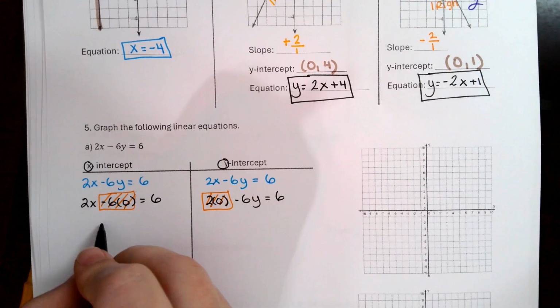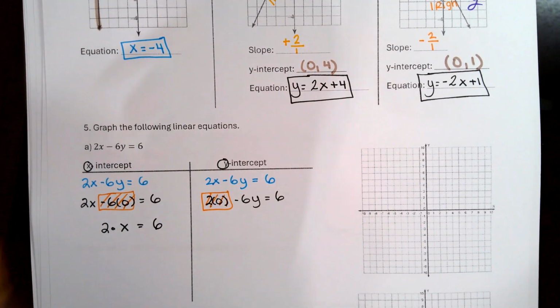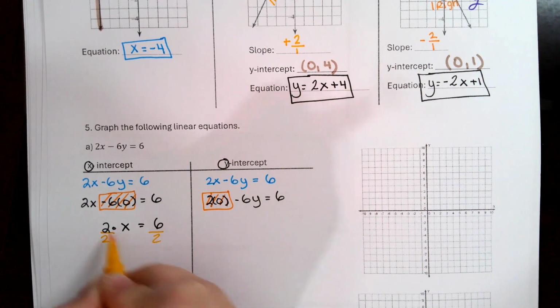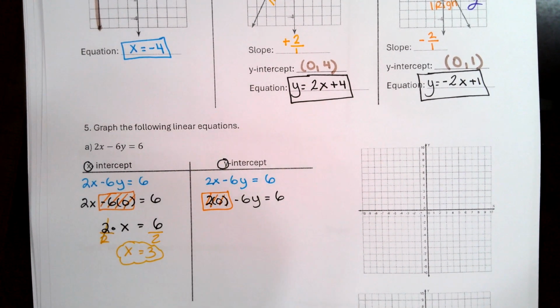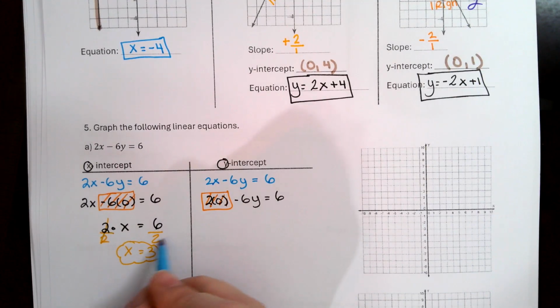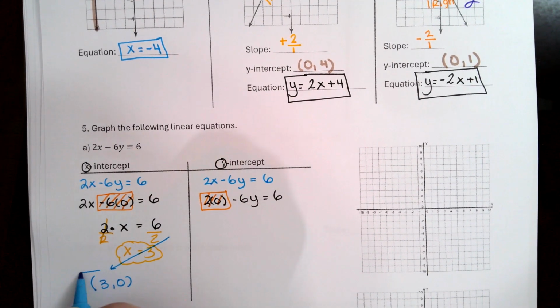So we end up having 2 times x is equal to 6. Divide by 2, divide by 2. X is then equal to 3, but remember this here is not our x-intercept. Our x-intercept is a point. So we're going to have a point at 3, 0. This is what we want.